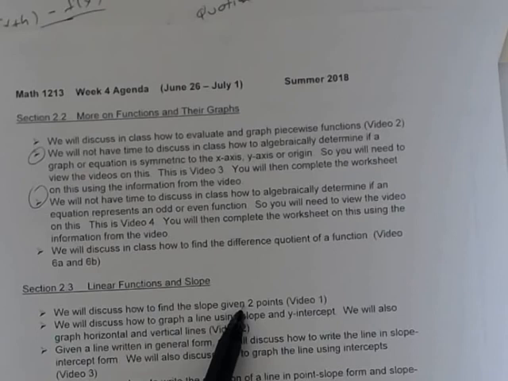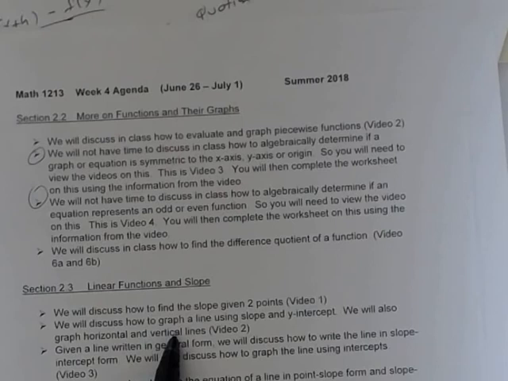Remember in Math 98 you found the slope given 2 points? y2 minus y1 over x2 minus x1. Then you also wrote equations of lines. Remember point slope form? y minus y1 equals slope times x minus x1. So we'll talk about that tomorrow.